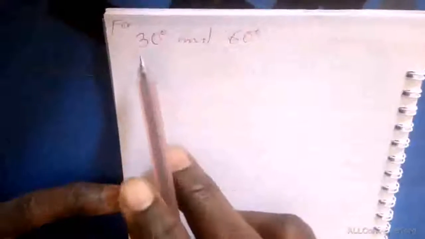This one is lecture 2 on special angles. In our last video we proved sine of 0 degrees and sine of 90. We also proved cos of 0 and cos of 90, and tan of 0 and tan of 90 degrees. In this video we are going to look for 30 degrees and 60 degrees.